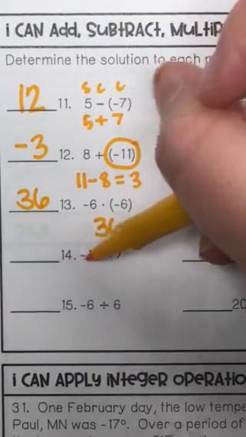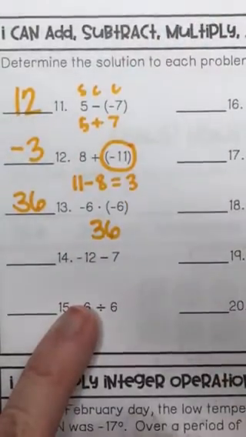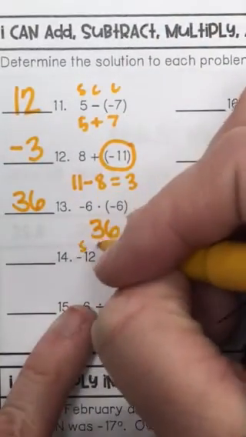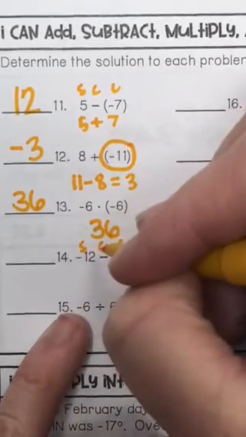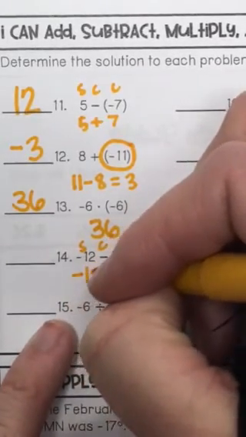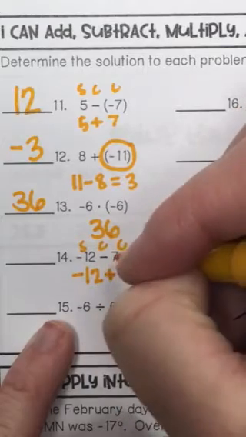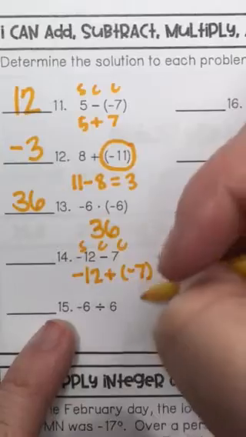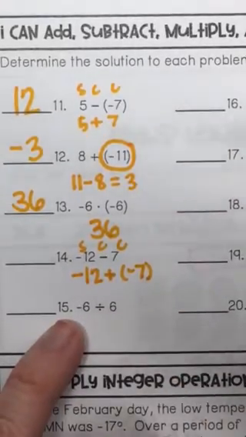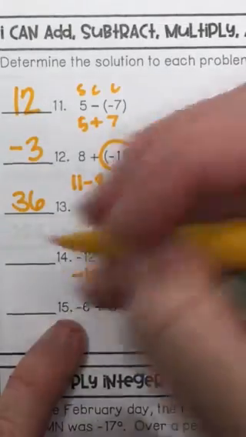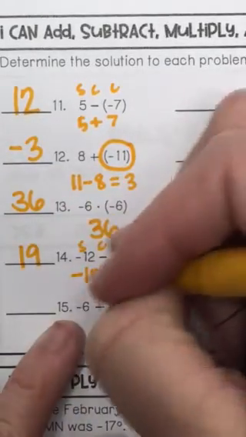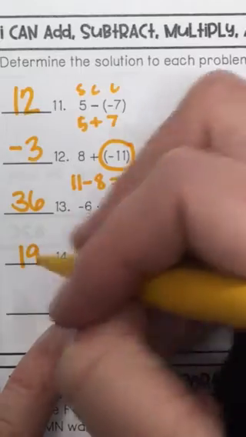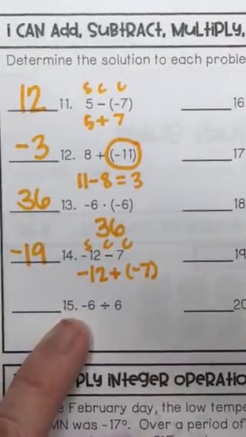On my next question, I have -12 minus 7. Because it is a subtraction problem, I have to change it to an addition problem first. So we're going to stay, change, change. So -12 stays. My minus sign becomes a plus sign. My +7 becomes a -7. Now we follow the rules for addition. And remember, in addition, if the signs are the same, we add and keep the sign. Well, 12 plus 7 is 19. Since both numbers are negative, my answer is going to be negative.